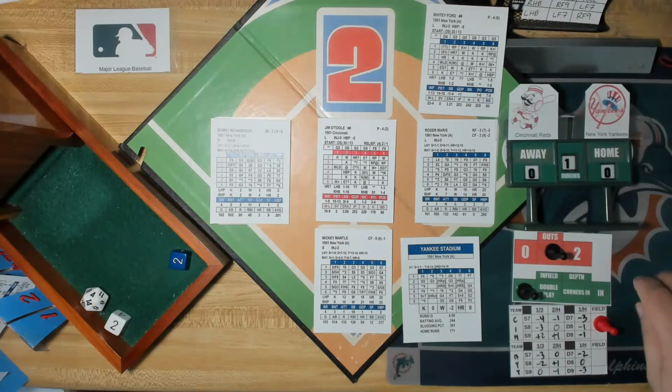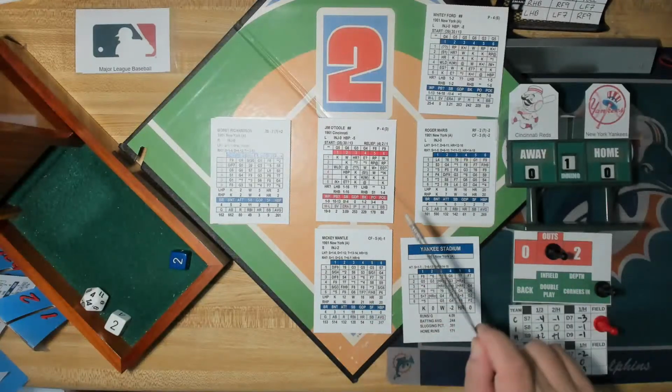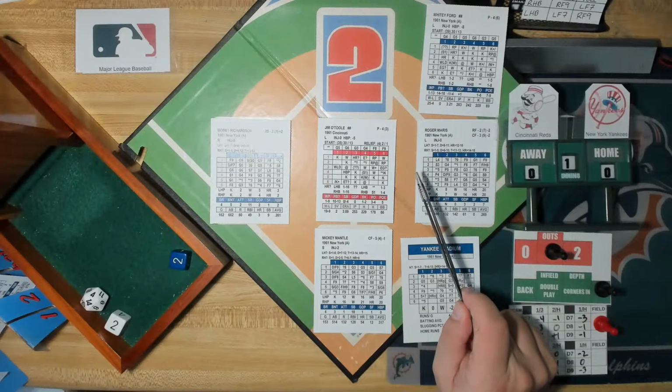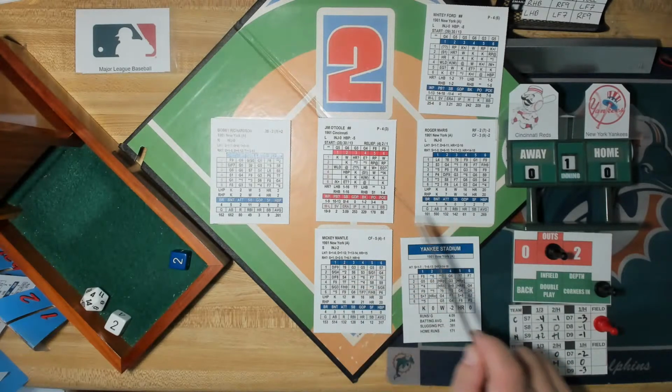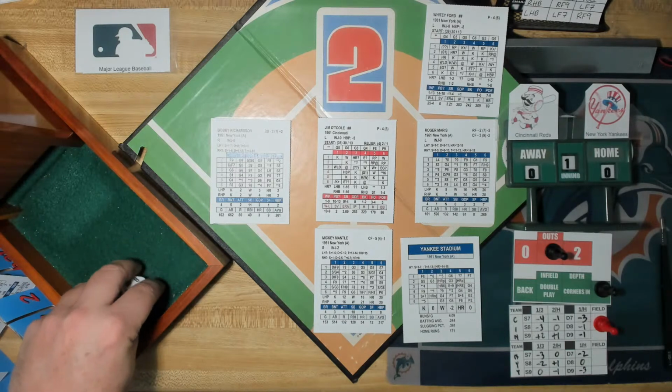With runners at the corners, Mantle doesn't ground out into many double plays here, with a GDP of 0. I'm going to play the infield in. The infield in makes a big difference here on the field. When you play the infield in, the ranges of the infielders are all reduced by 2, but you get chances to go ahead and get a runner out at the plate. So let's do the infield in.